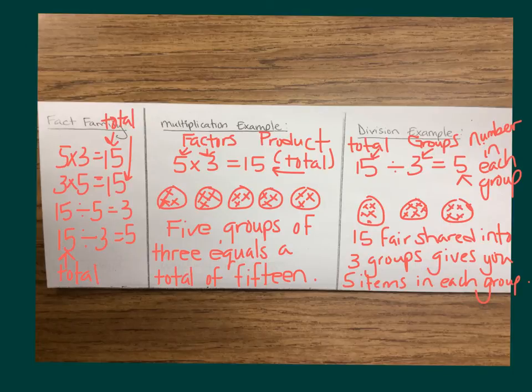And make sure that you're always labeling, especially where that total is, your factors, your product, your groups, number in each group, anything you can label, make sure you label to really show your understanding of the fact family.